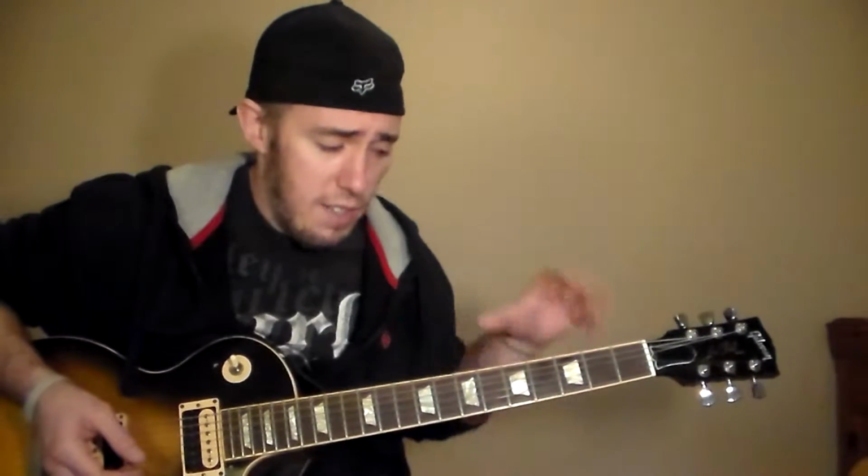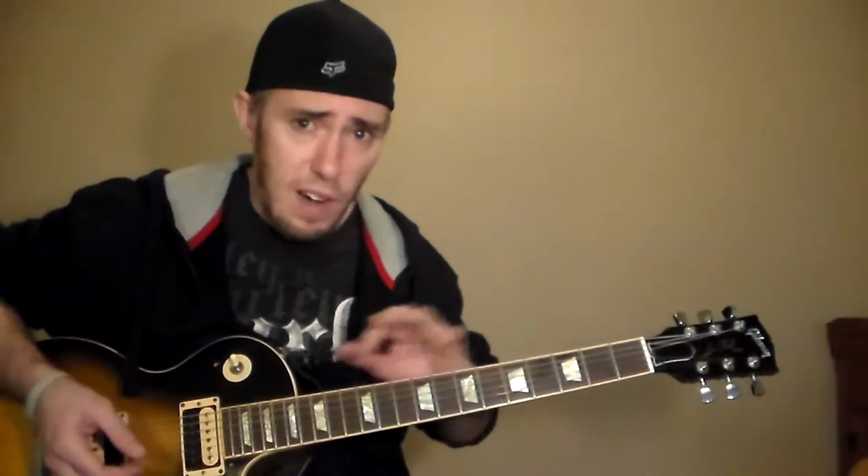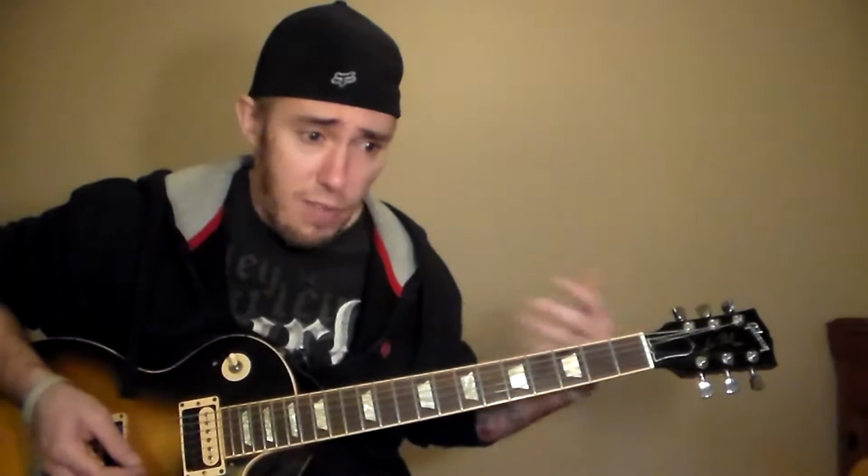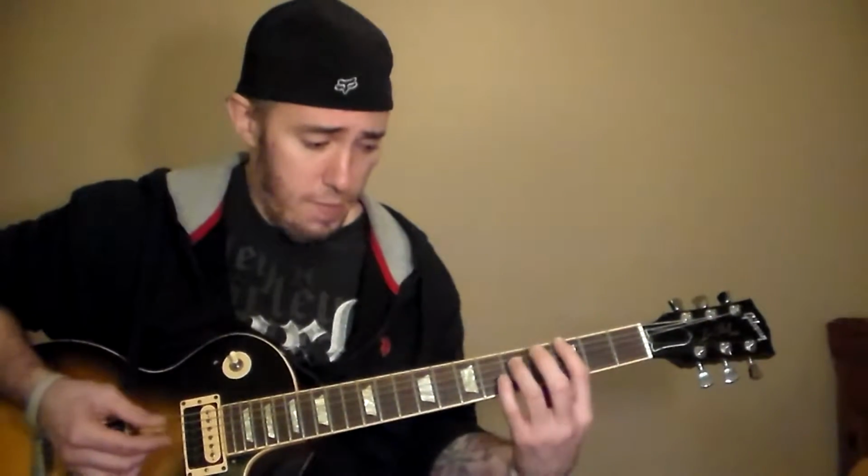This also works with chords as well. Not only does it work for every single scale pattern, but it works for chords. You have all different types of chords. You have sevenths, you have ninths, you have majors, you have minors, you have all kinds of chords. Take, for example, a C major 7 chord.